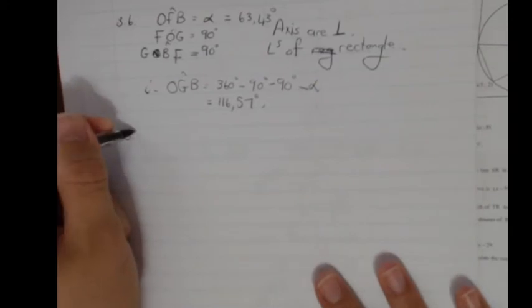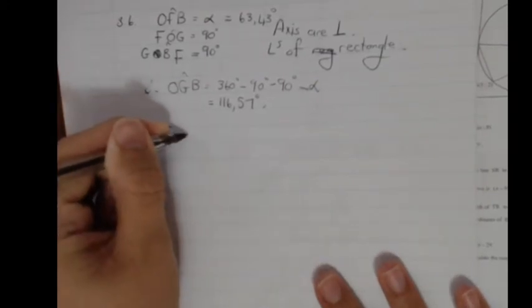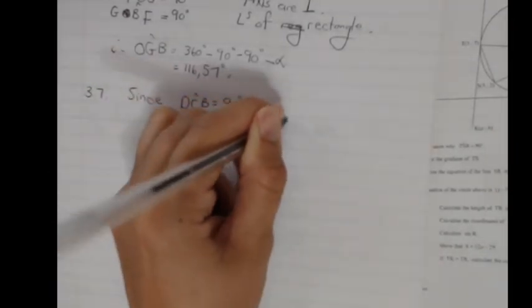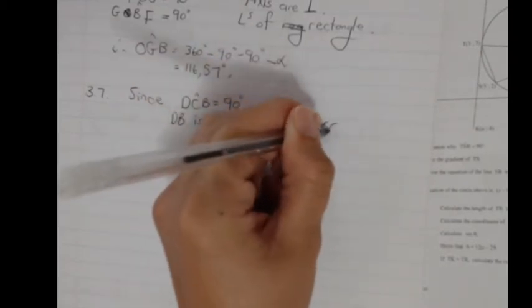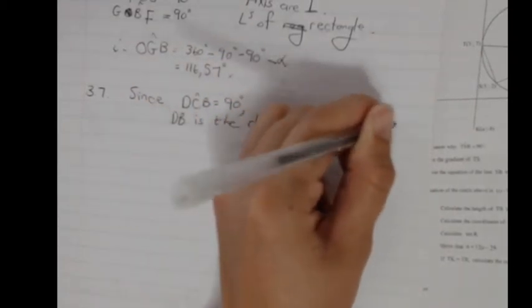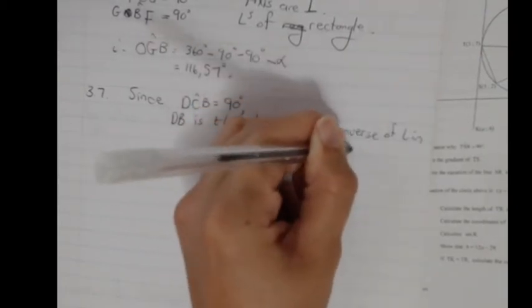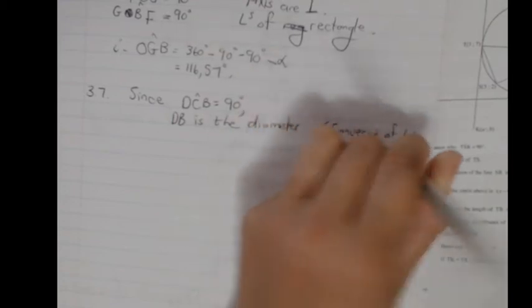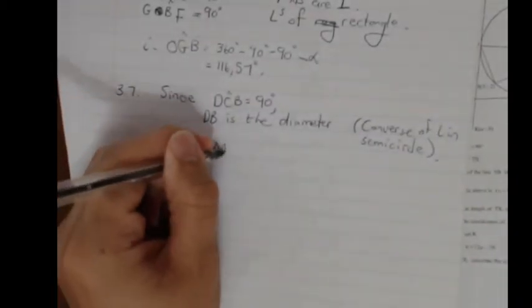Okay, so I'm just going to state here that since DCB equals 90, that makes DB the diameter, because of the converse of angle in a semicircle, makes DB the diameter, makes M the midpoint.